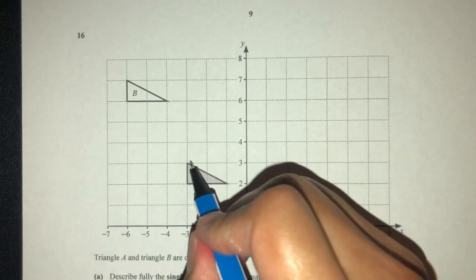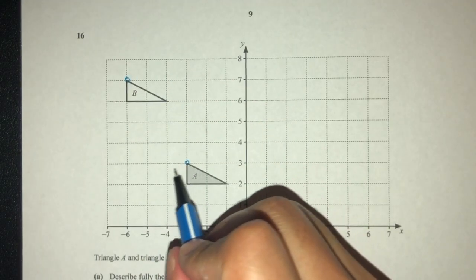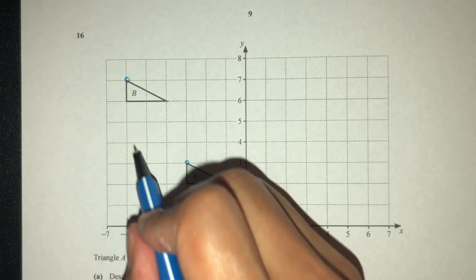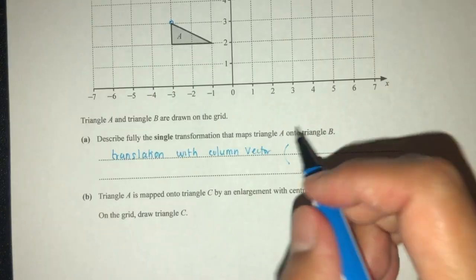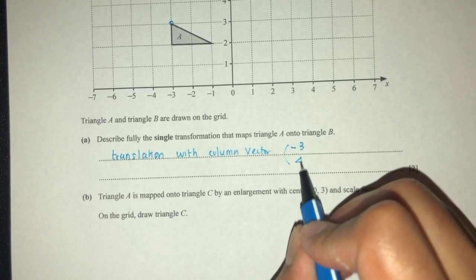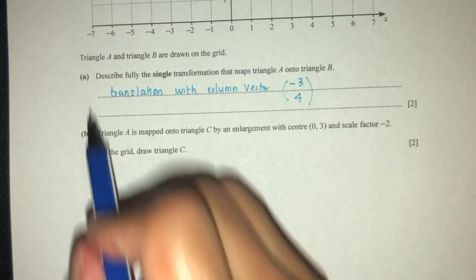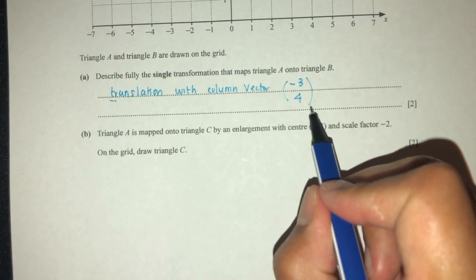So let's count. We know this point became this point, so we first count 1, 2, 3, 4. So first we move left by 3. Left is minus 3. Up we went by 4. When you go up it is positive 4. That will be your column vector, (-3, 4). This is your one mark for the translation, and this is your other mark for this one.